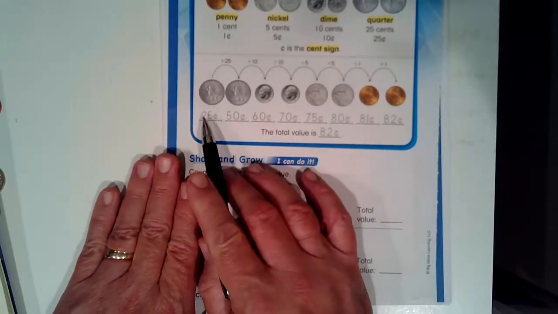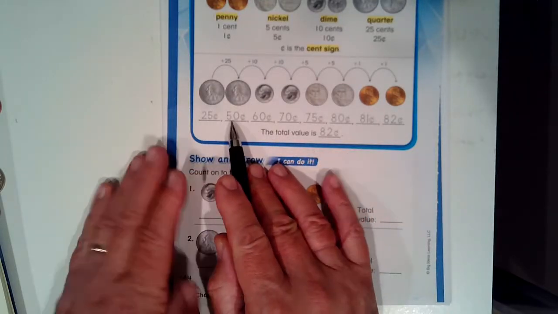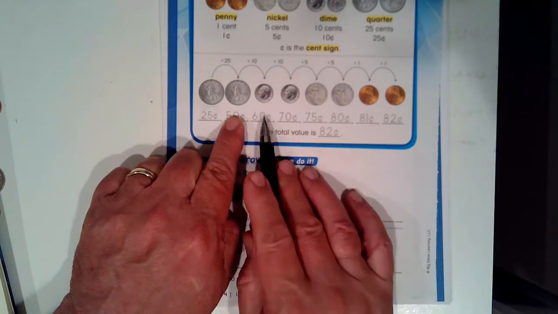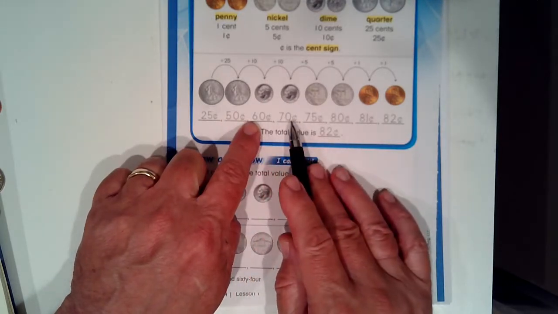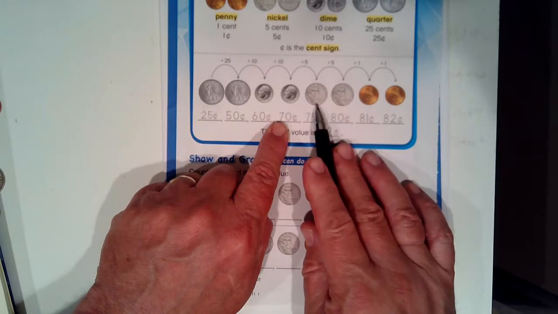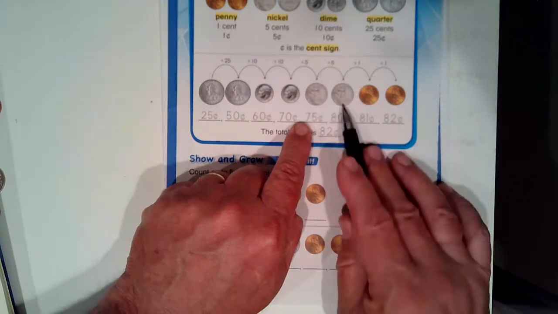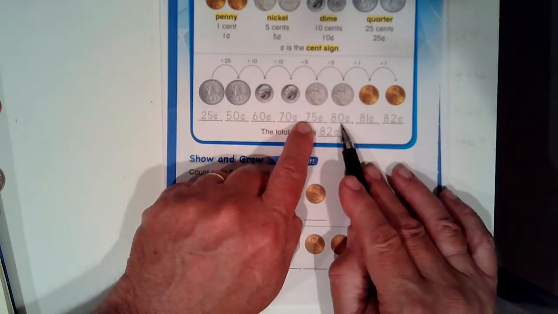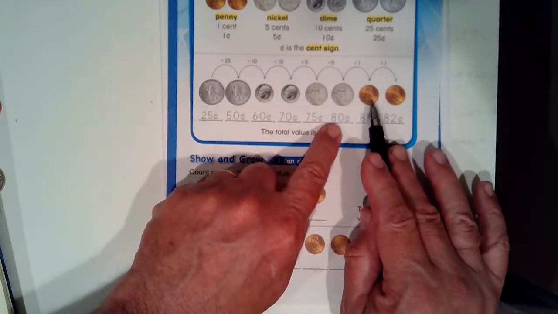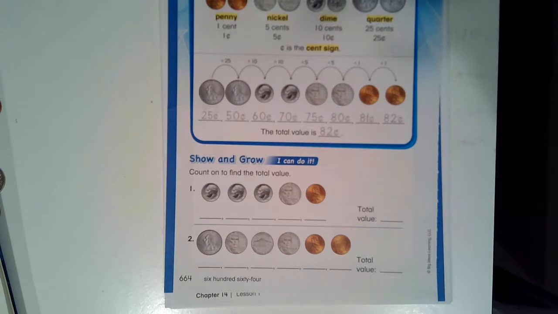All right. So if I have 2 quarters, that's 25, 50, plus 10 more is 60, plus 10 more is 70, plus another nickel, that's 5 cents more. 70 plus 5 is 75, plus 5 more is 80, and then plus 1 and 2, 81, 82. There is a total of 82 cents.